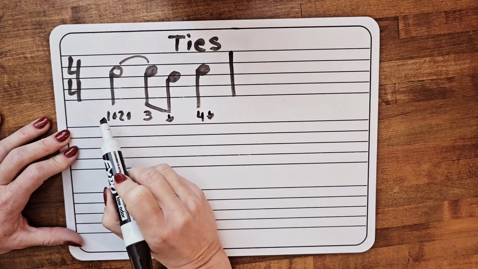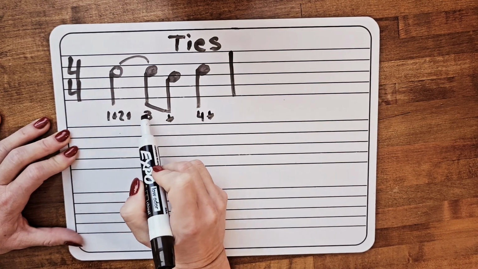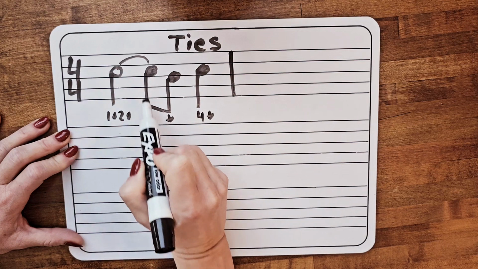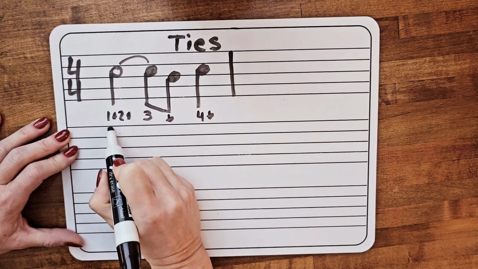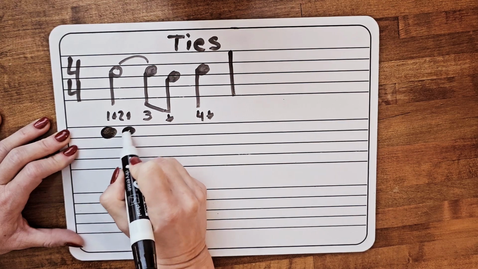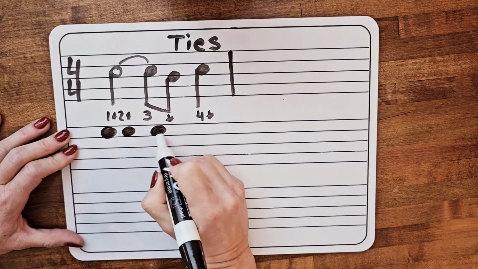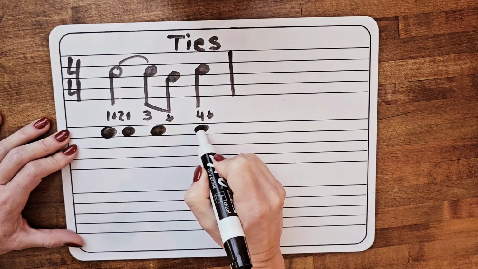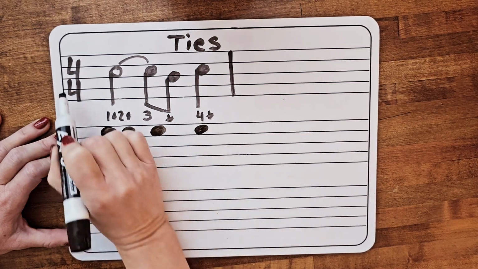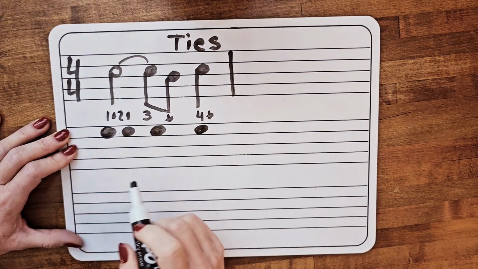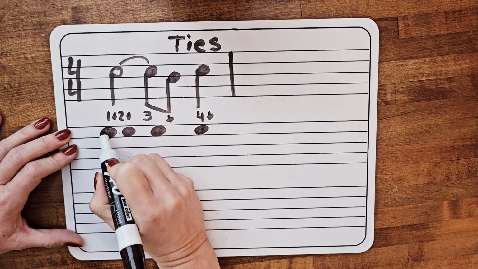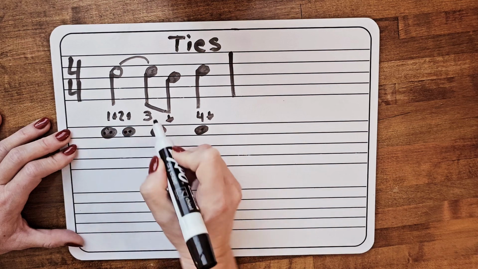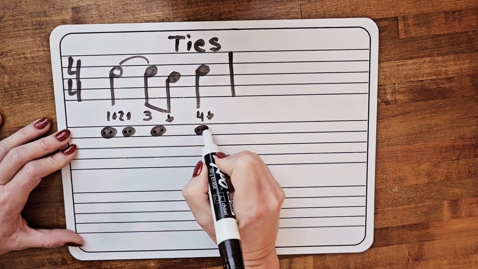So here we have a 1 and 2 and 3. That first half of beat 3, here we have a whole beat here, a whole beat here, a whole beat here, and a whole beat here, because in 4/4 we have 4 quarter notes that make up a measure, okay? So we have 1 and 2 and 3 and 4 and.